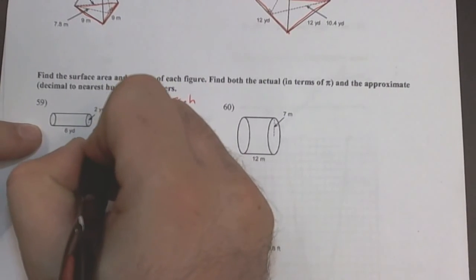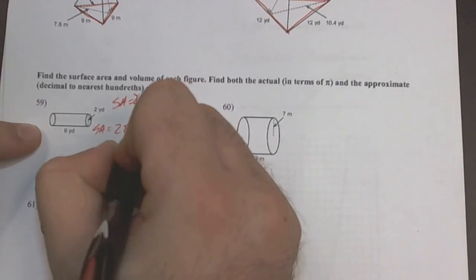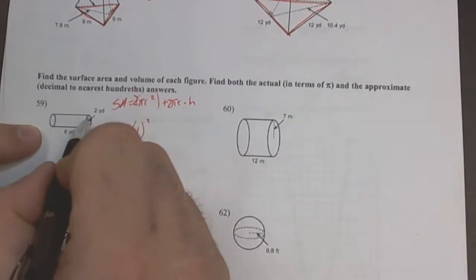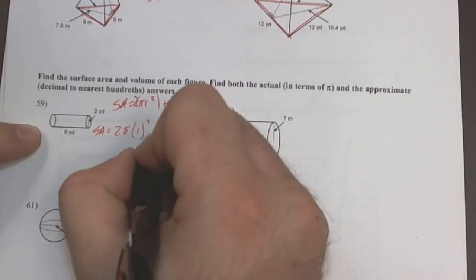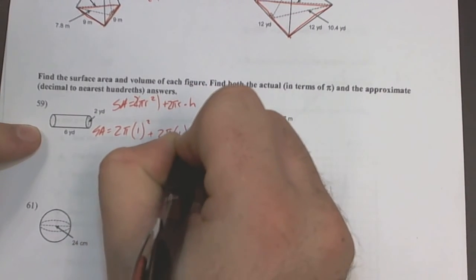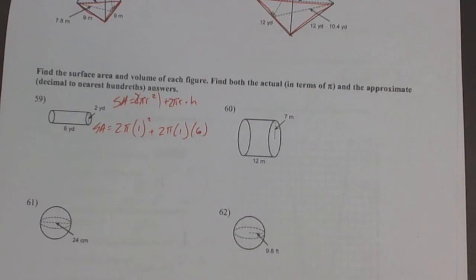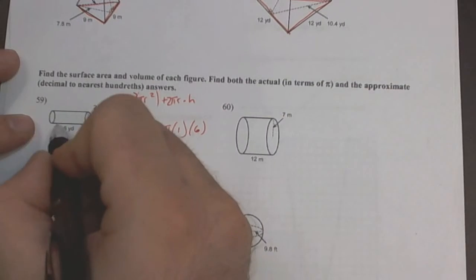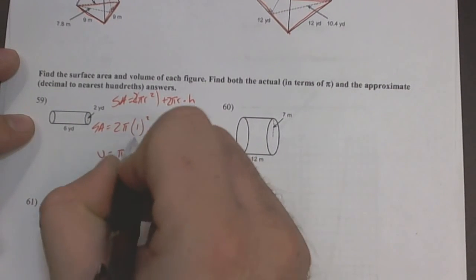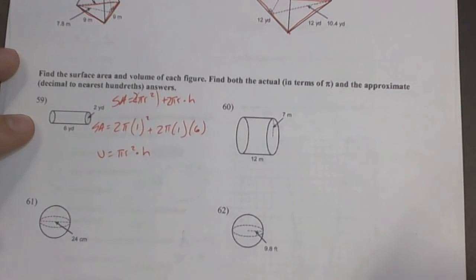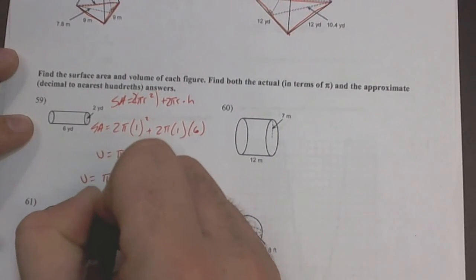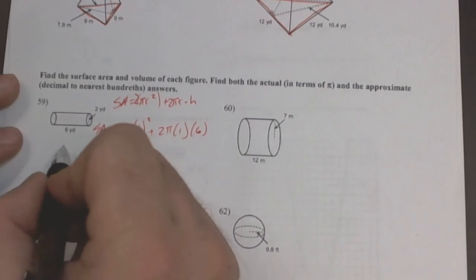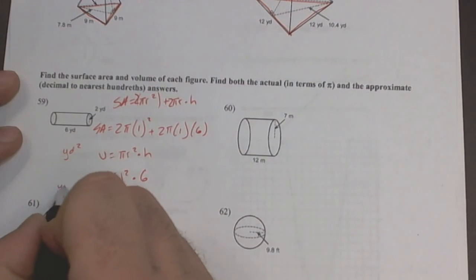So surface area here is equal to 2 pi times r, which is 1 squared. 1, that being the diameter, so the radius being 1, plus 2 pi times 1 times 6. Volume of a cylinder is equal to area of the base, pi r squared, times the height. So the volume is equal to pi times 1 squared times 6. Again, surface area is going to be yards squared. Volume is going to be yards cubed.